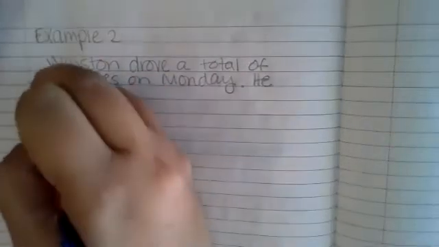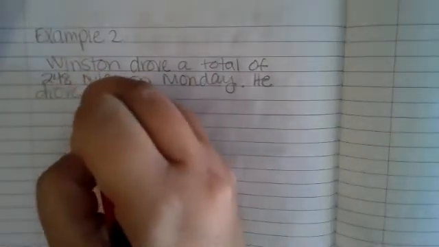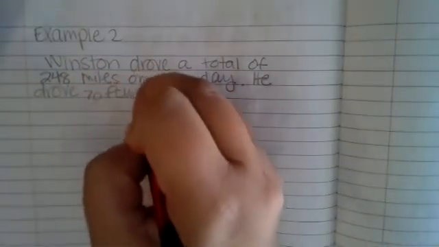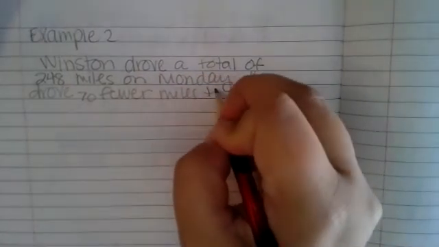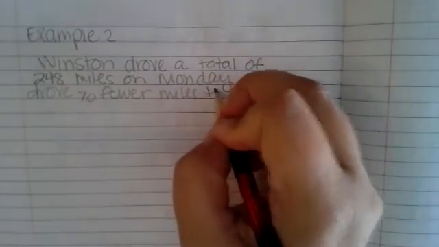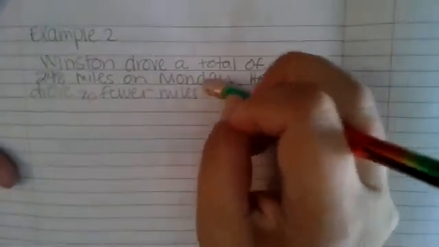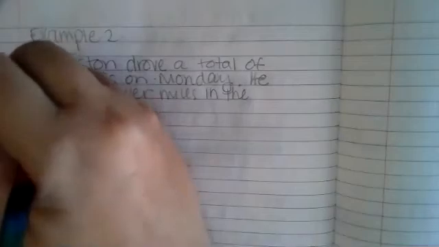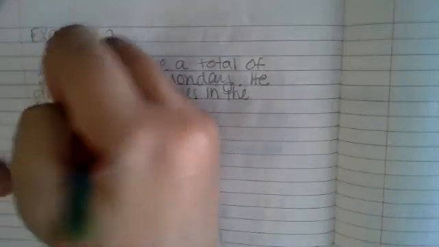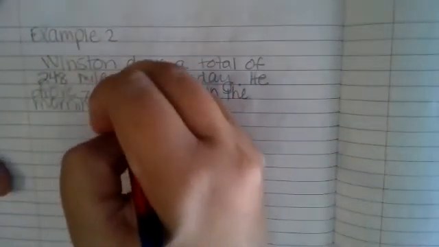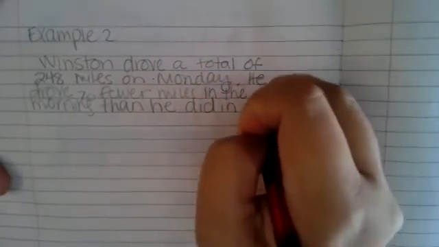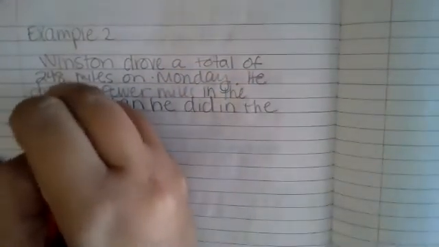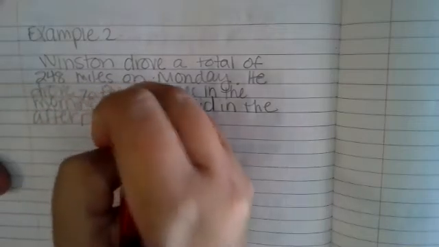Ooh, he drove 70 fewer miles in the morning than he did in the afternoon.